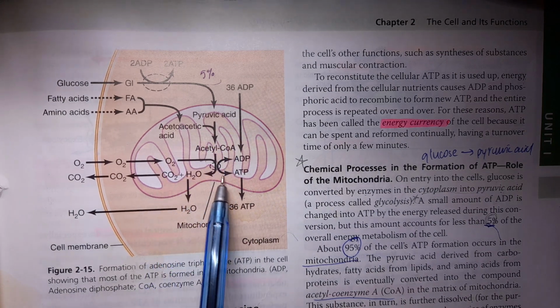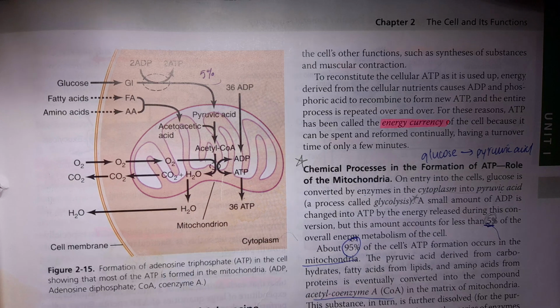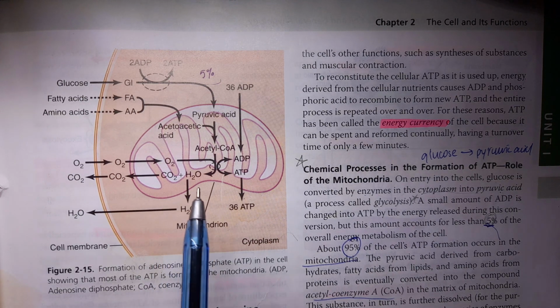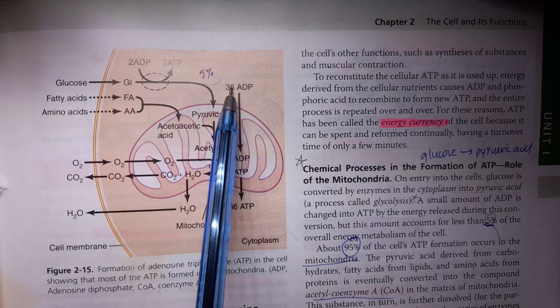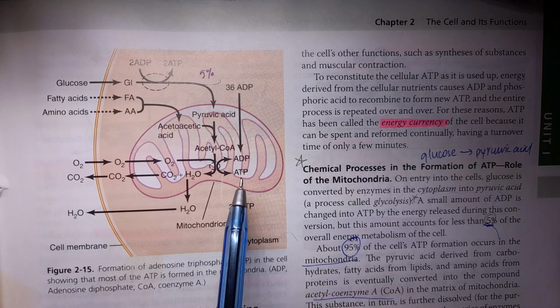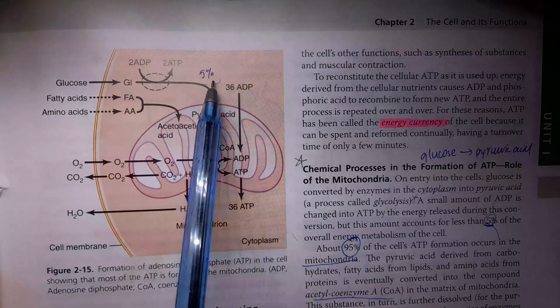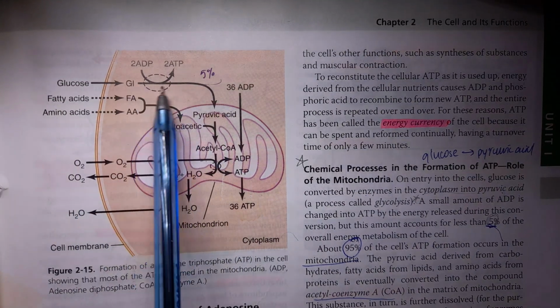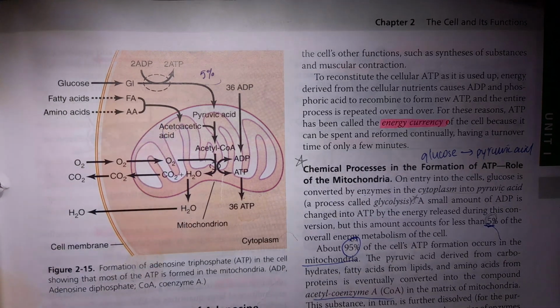This is why mitochondria are known as the energy currency of the cell, and this is known as the chemiosmotic synthesis of ATP. 95% of the process occurs inside the mitochondria. 5% of ATP production takes place outside, by the process of glycolysis.